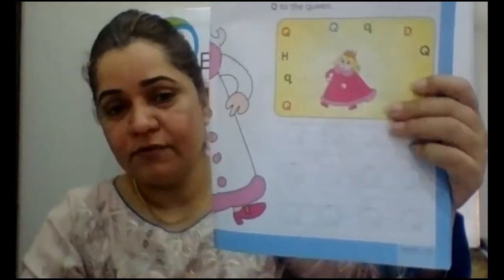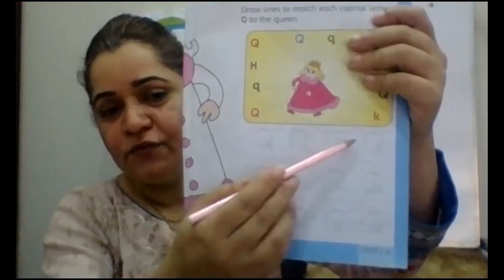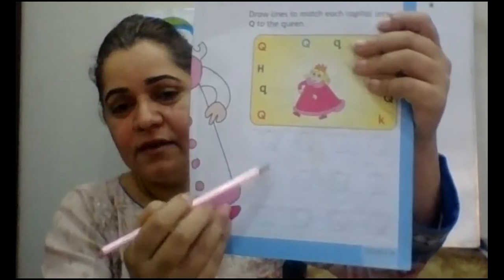You are doing your work very nicely and very fast. That's great. So you know how to draw the different types of lines. Is it easy for you? Okay, that's lovely. Now we're going to complete this. First, second, third, fourth, right?